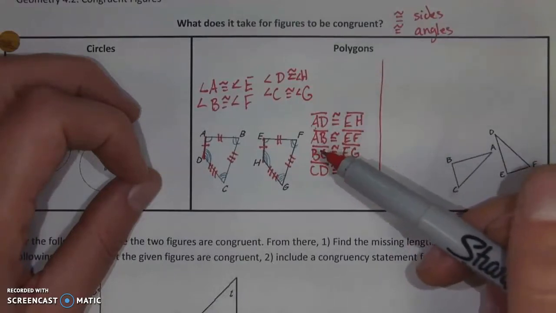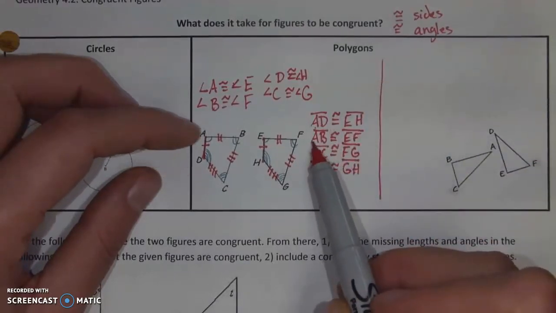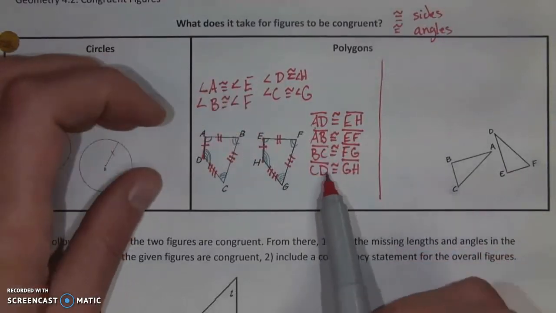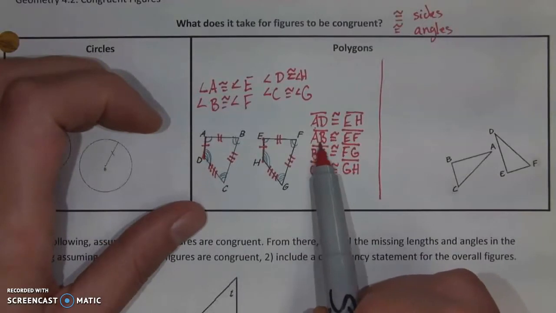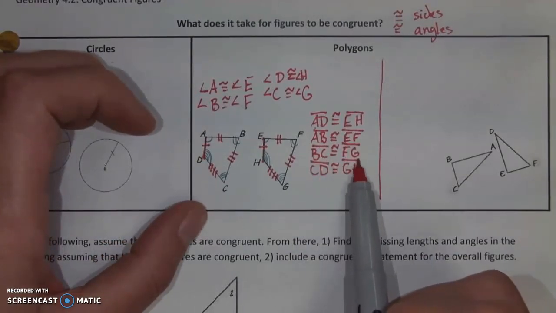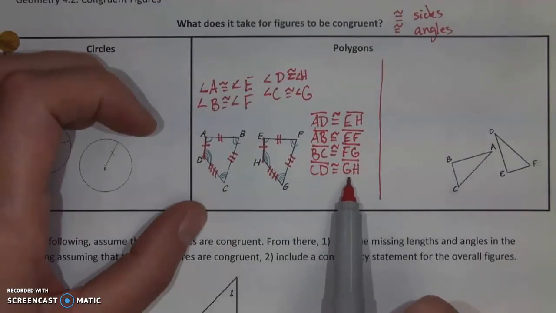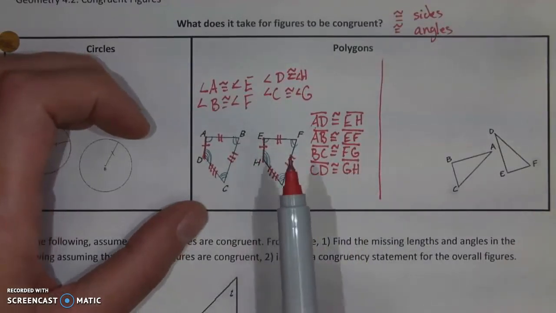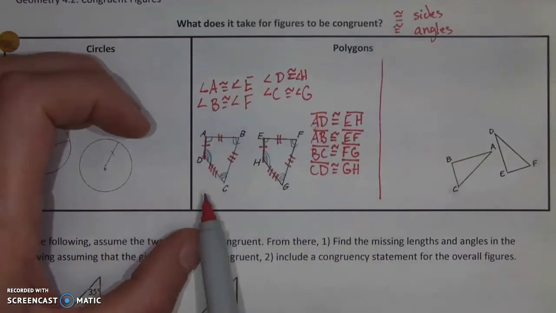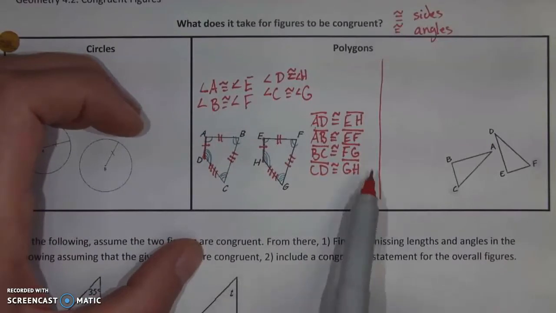With each of these statements, you can again confirm that A corresponds with E, B corresponds with F. So the overall sides will have to be congruent to each other. Same thing with BC is congruent to FG, and CD is congruent to GH. Once you have all of these and you know that all of these are congruent, you can make an overall congruency statement.